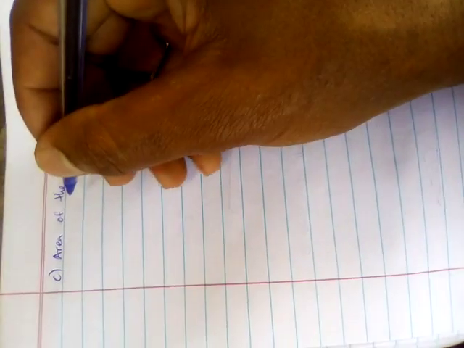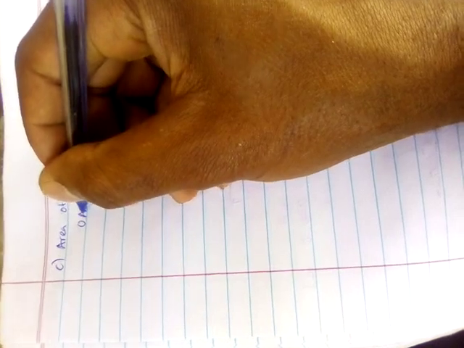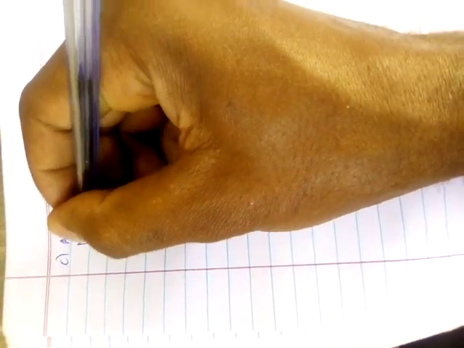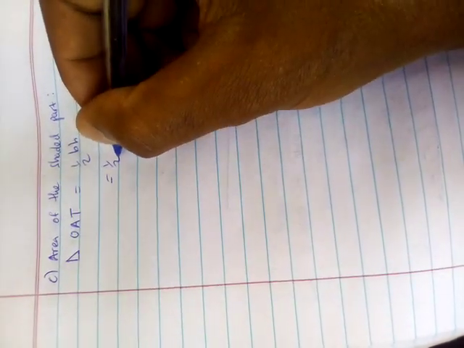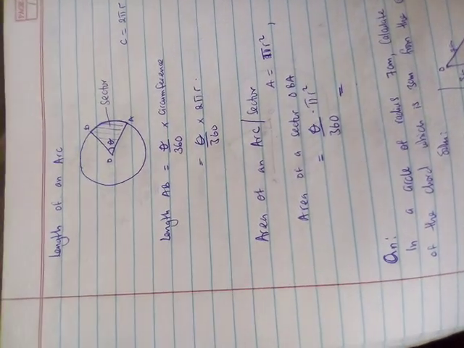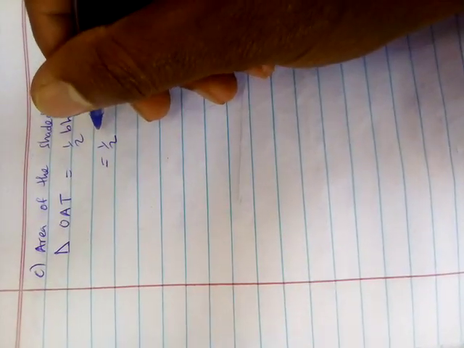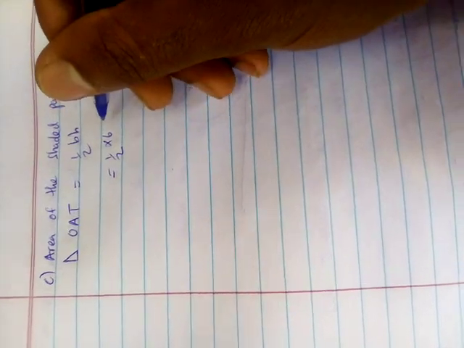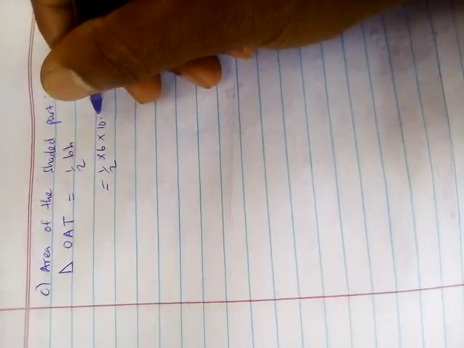So our part C is the area of the shaded part. To get the area of the shaded part, we first get the area of the whole triangle AOT, which is a half base times height, whereby you have this as a half times our base. If you allow me to go back, our base was 6 centimeters and our height is 10.39. So this is a half times 6 multiplied by 10.39.